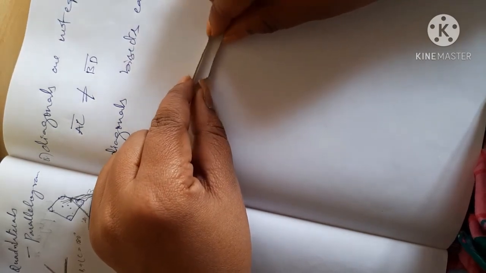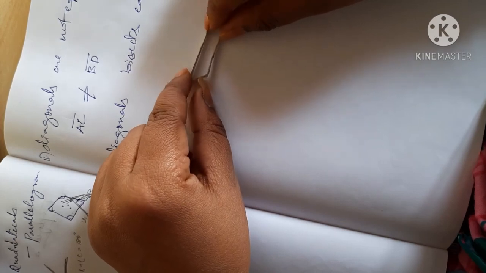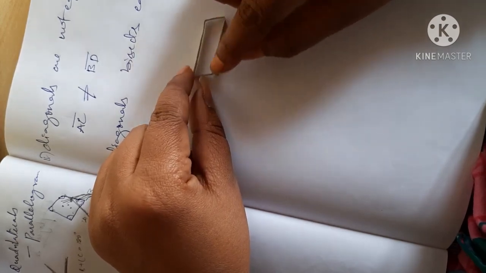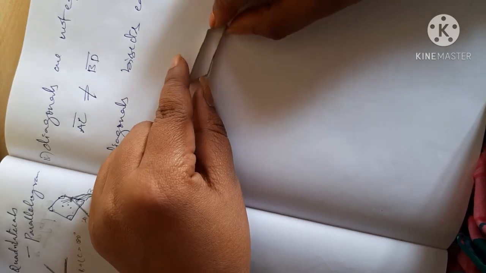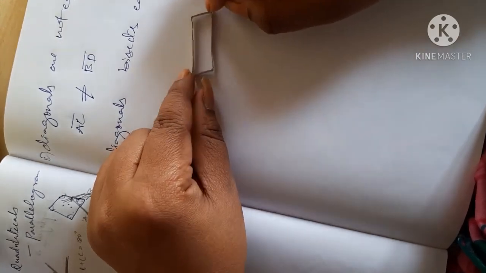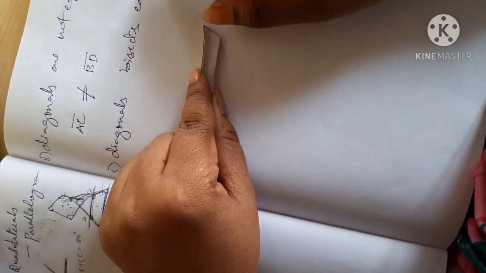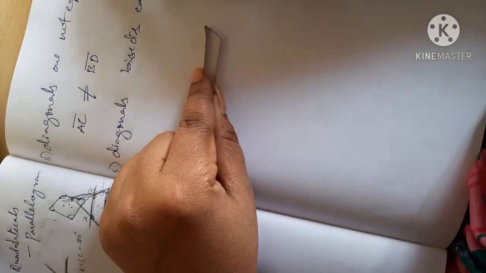So in a parallelogram, diagonals are not equal. If one is shorter, the other is bigger. Diagonals are not equal, and diagonals bisect each other.